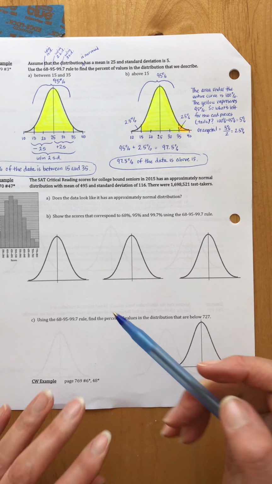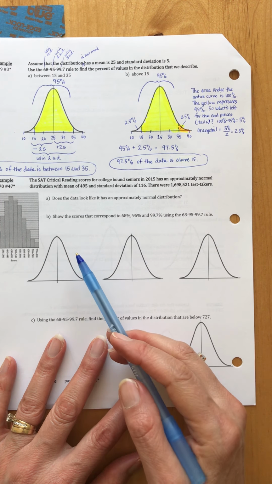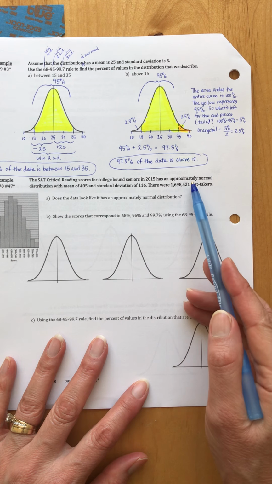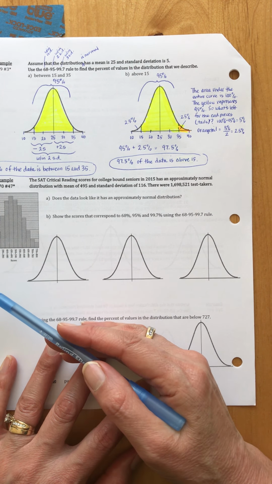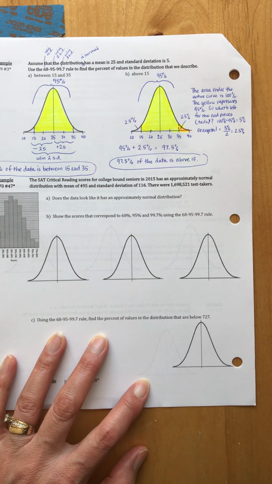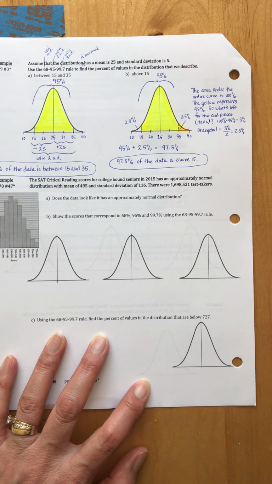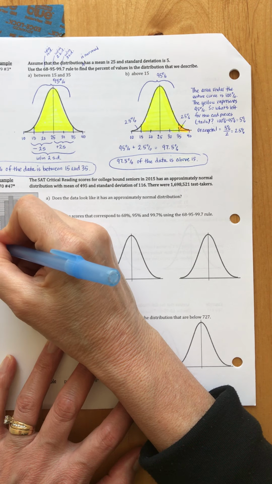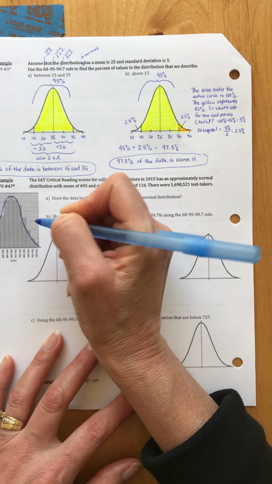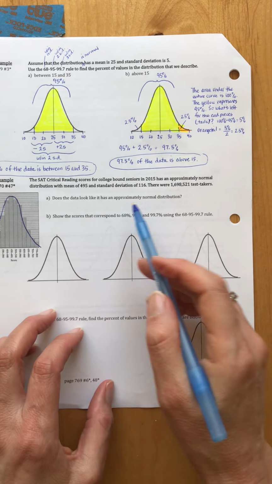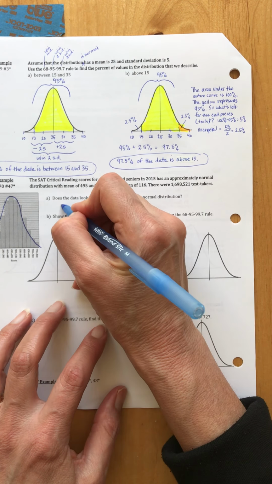Okay, first question. Does the data look like it has an approximately normal distribution? Now, they told us it was, but I want you to look at it and decide. Does that look like a normal distribution? Well, hopefully it does to you. It's not perfect, but if you go like this to it, it's approximately bell-shaped, okay? So you should feel pretty good about it being approximately normally distributed.